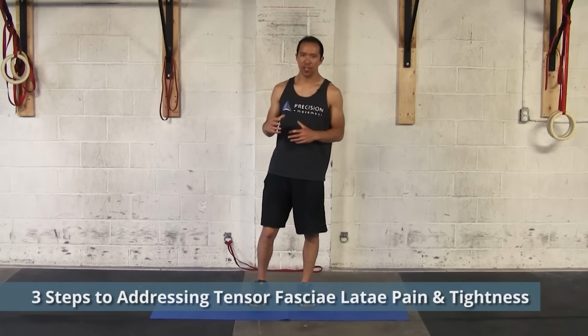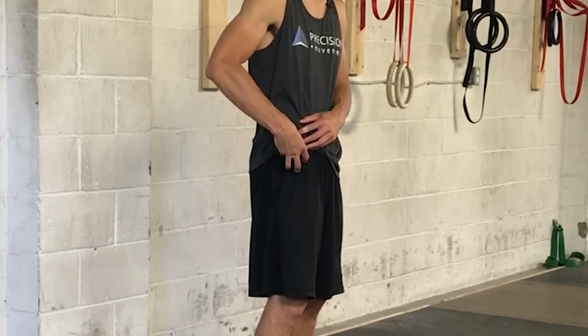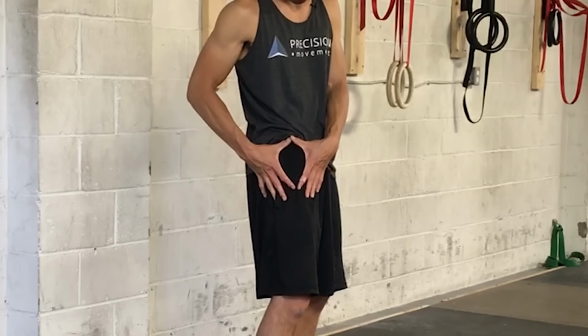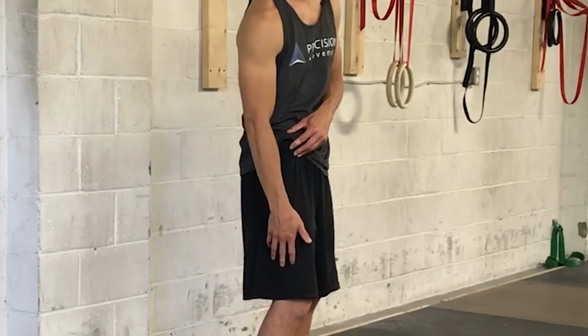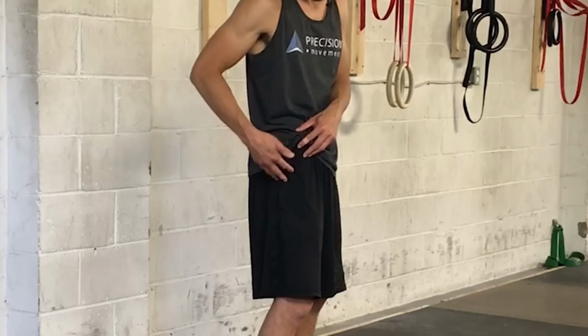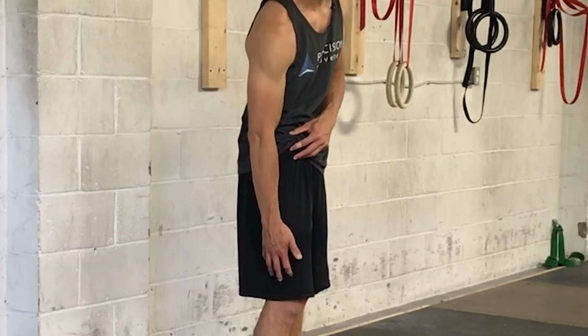So the tensor fasciae latae is a muscle right at the top and outside of your hip, right here. And it's not very big, it's maybe about that big, and it inserts into your iliotibial band. Okay, so that's the taut band of fascia that runs on the outside of your thigh.